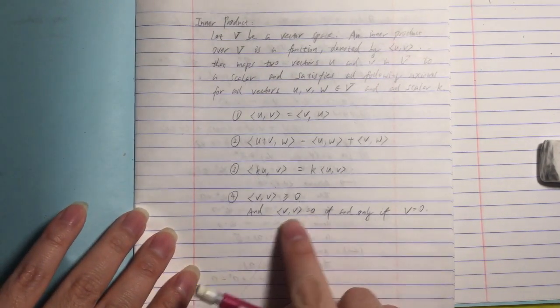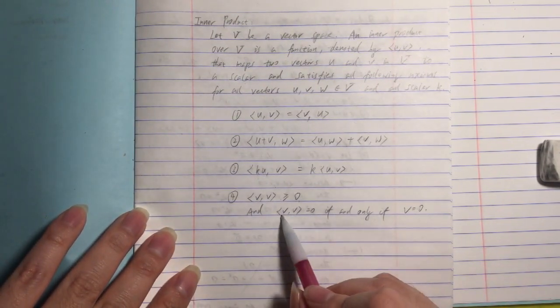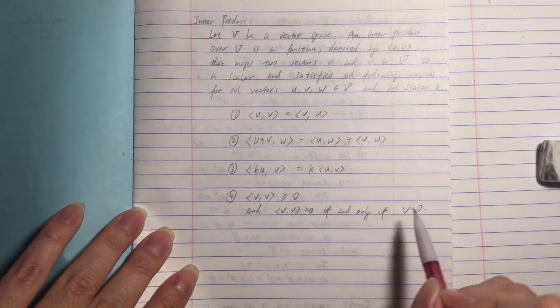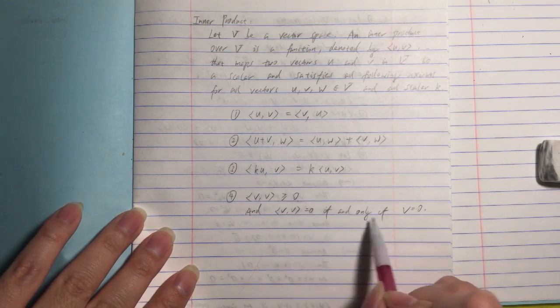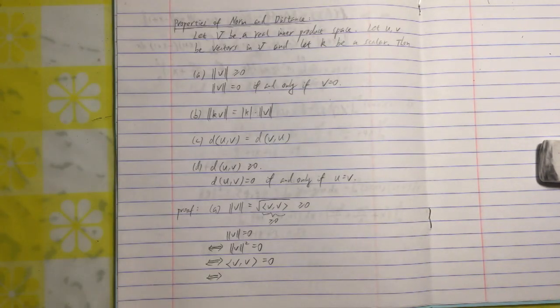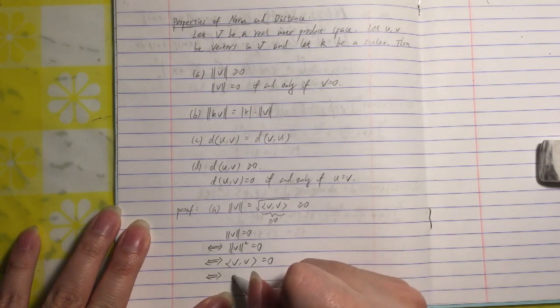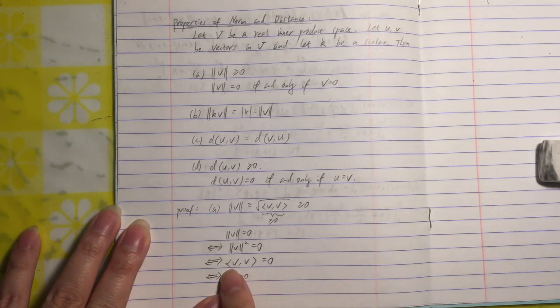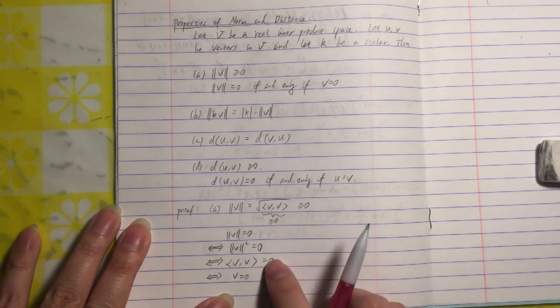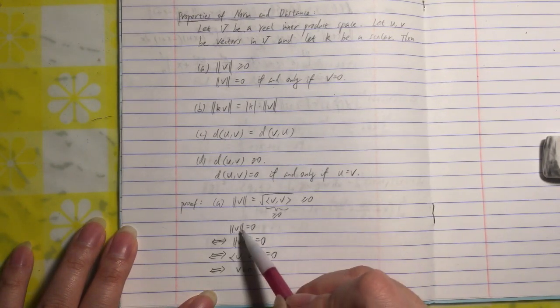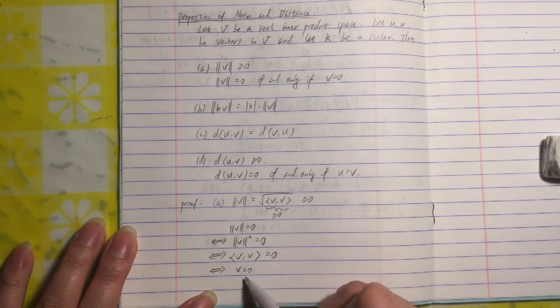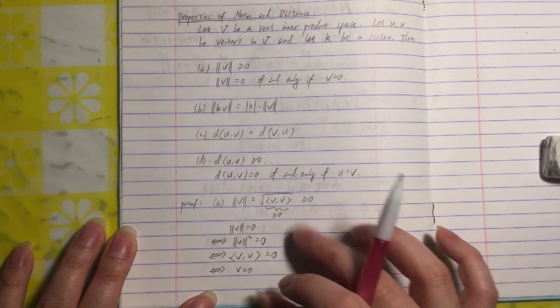And by axiom 4, we know that the inner product of v comma v is 0 if and only if v is 0. So that's by axiom 4. So by this we prove that the norm of v is 0 if and only if v is 0. That completes the proof for part A.